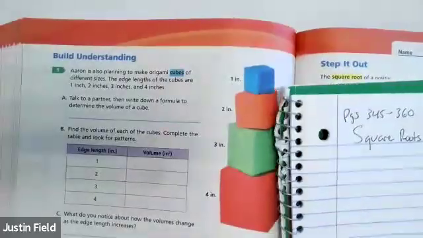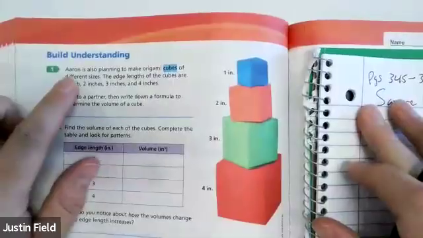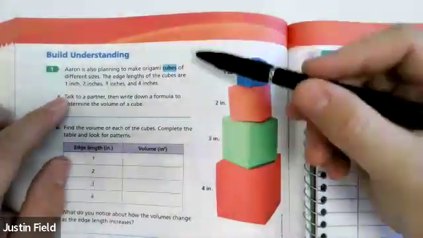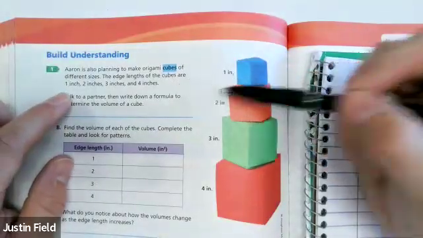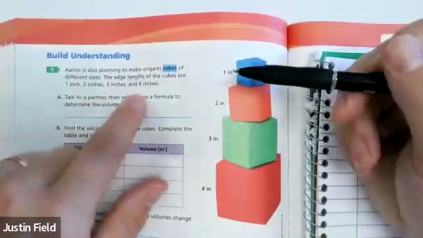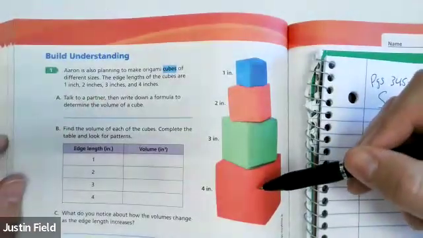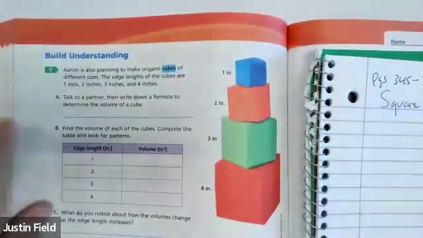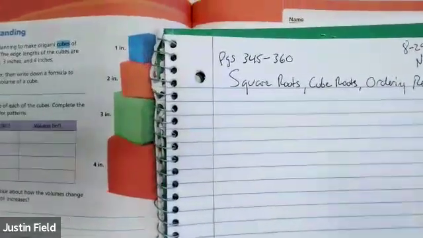build your understanding. Okay, and I'll show you what to write down, but let's read it together. Aaron is also planning to make origami cubes of different sizes. The edge lengths of the cubes are 1 inch, 2 inches, 3 inches, and 4 inches. And so we can see them. That's what he wants to make. Talk to a partner. Okay, so let's make this table in our notes.